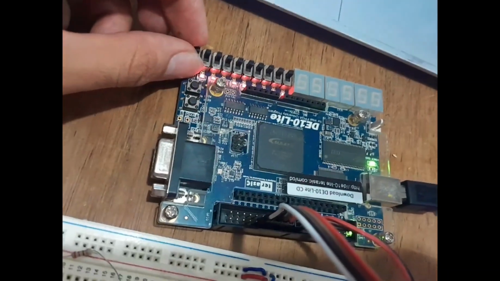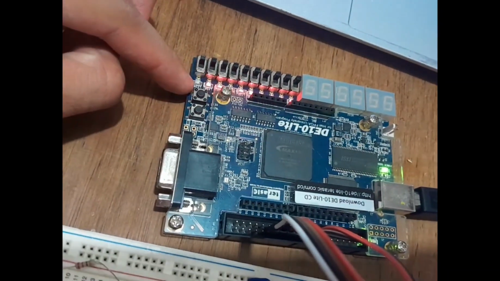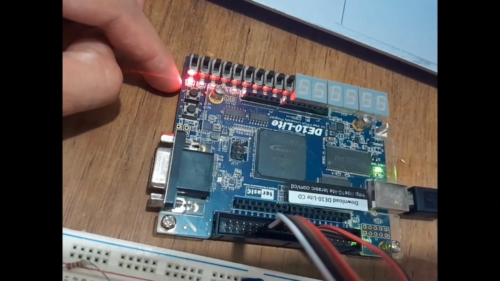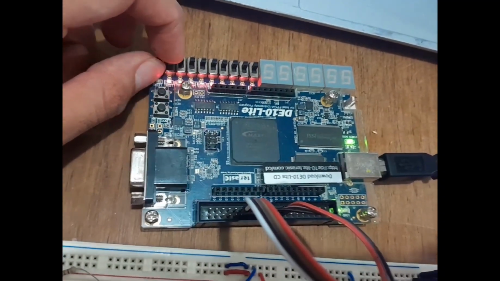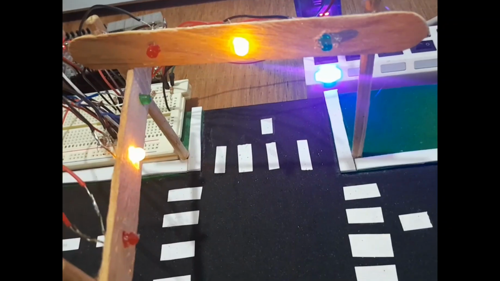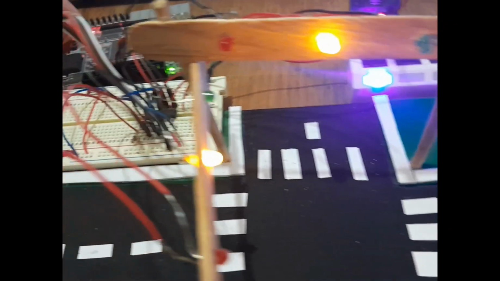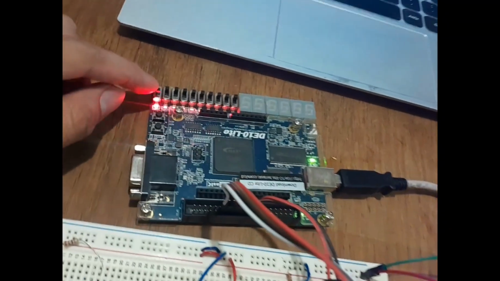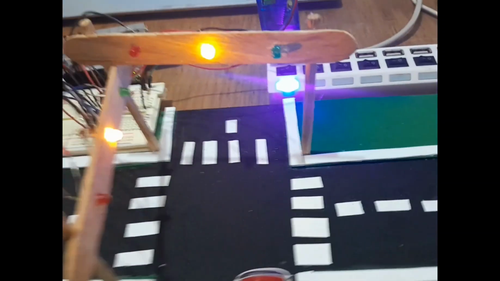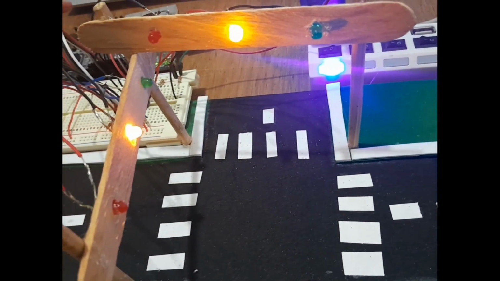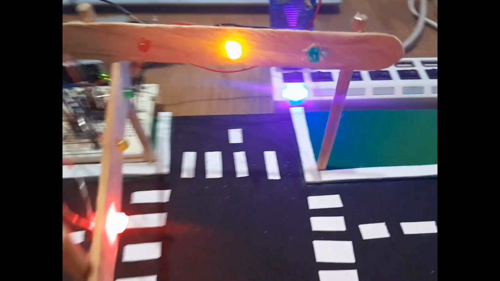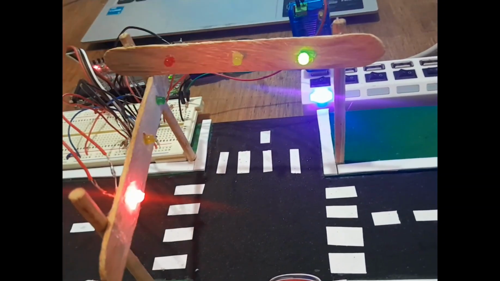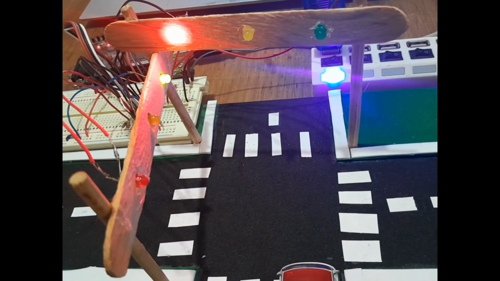And here are the inputs. You can see the CLK of 1 Hz, and this switch is for the standby, and that's the standby state. And if we want to test all the states in one cycle time, we turn off the switch, and as you can see, all the states run in fast time.